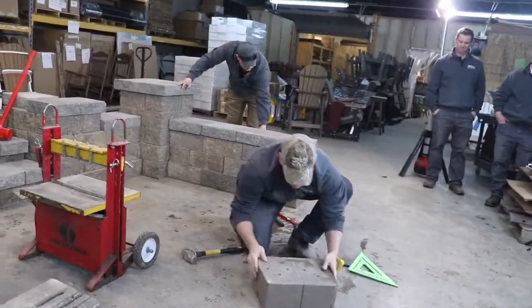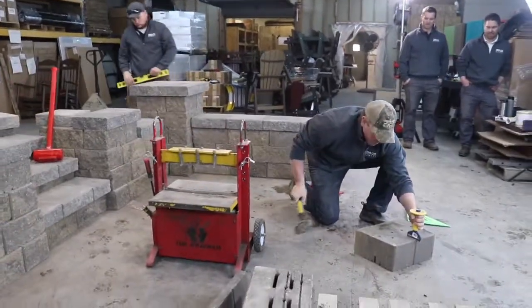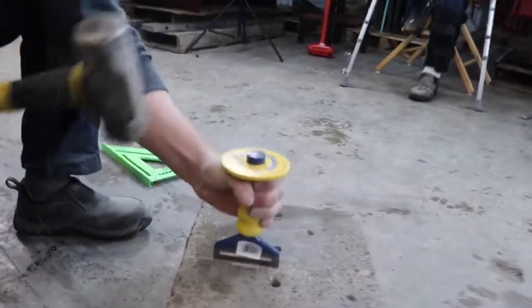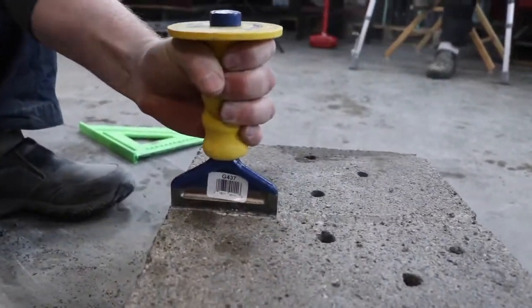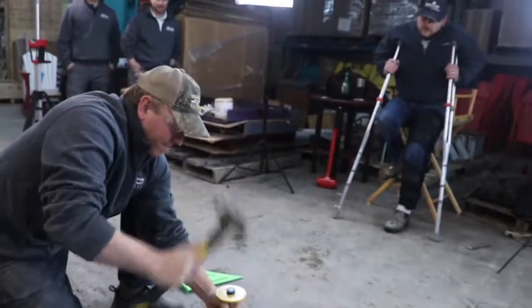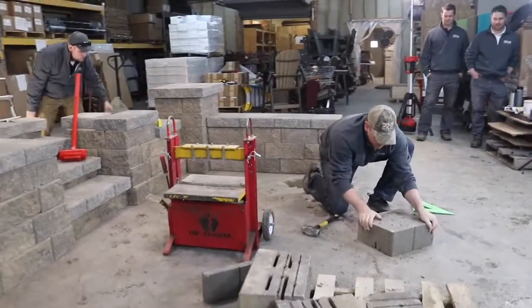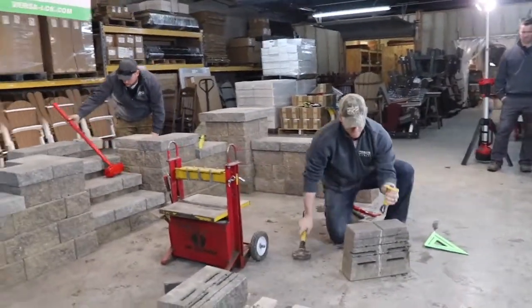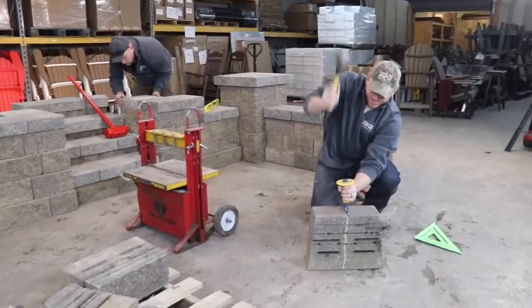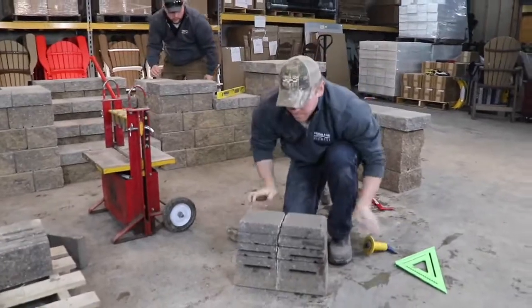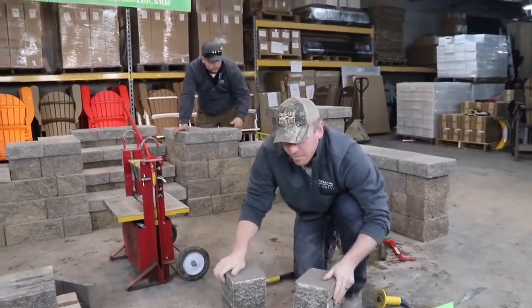Now that he's got the top done, he flips it over, and now he's going to do the exact same thing on the bottom. You've got to mark that block all the way around to make sure it cracks right where you want it to. Now that he's got his score mark done, he's going to go to that groove on the back side of that block, and then he's going to drive it home right there. Now that block's ready to split. And right about now, his arm is feeling it. That's how you hand split a block.